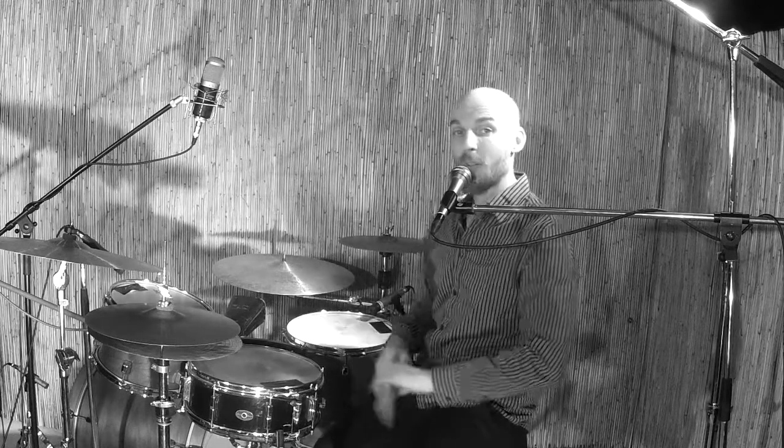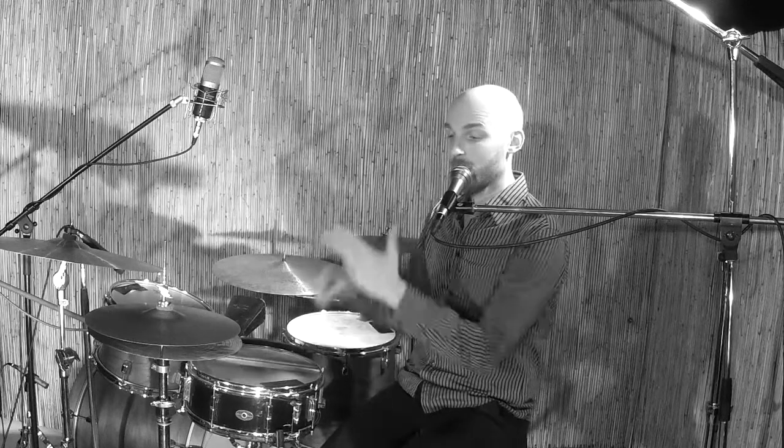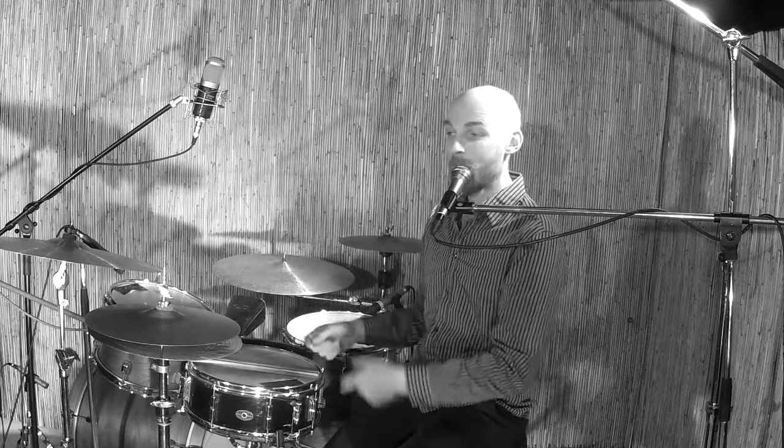Today, shuffle groove. With our subdivision, Pa-na-ma, when we have 3 spots, we are counting Pa-na-ma, Pa-na-ma. We're leaving out the middle one. So it's only Pa-na-ma, pa, ma, pa, ma, pa. Ma pa, ma pa. That's our shuffle beat.